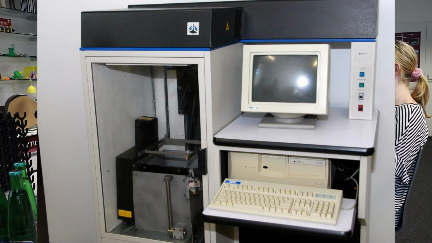So eventually the patent was attributed to Chuck, and Chuck saw the potential, and the year after the patent was granted to him in 1986, he introduced the first SLA printer, aptly named SLA-1.